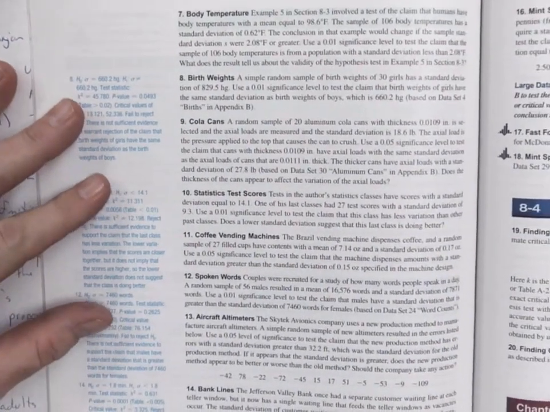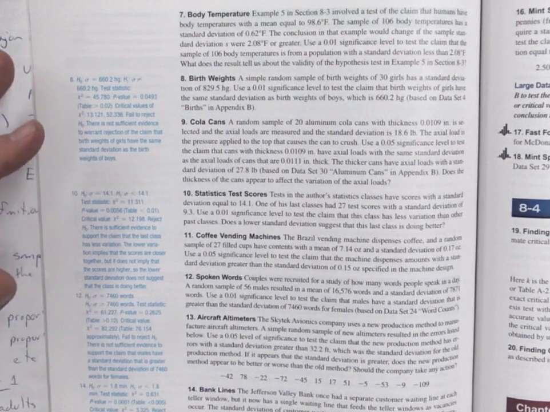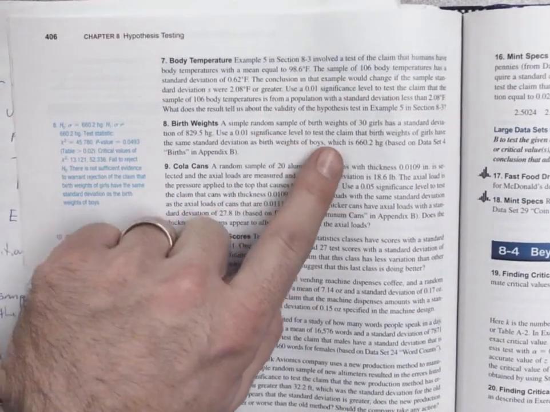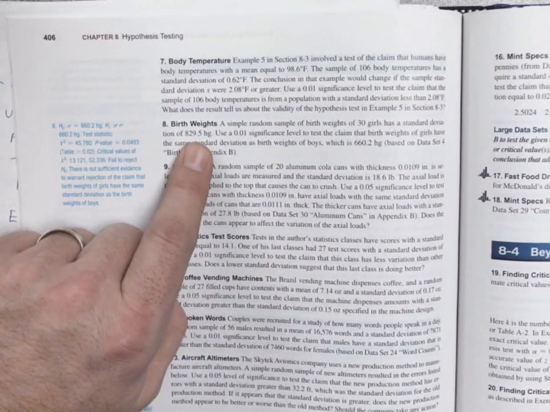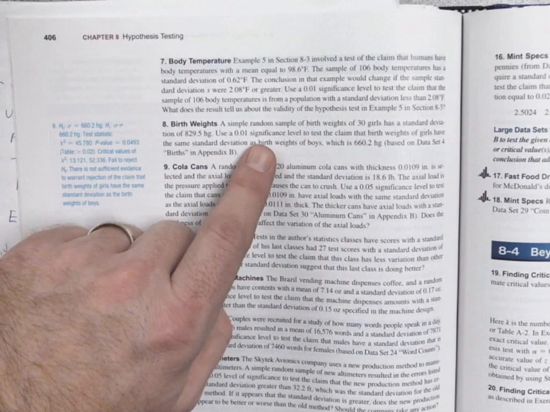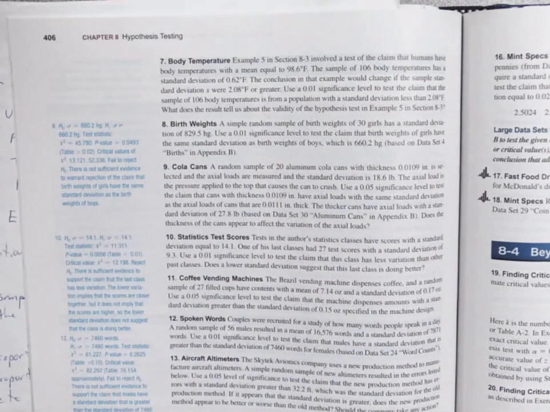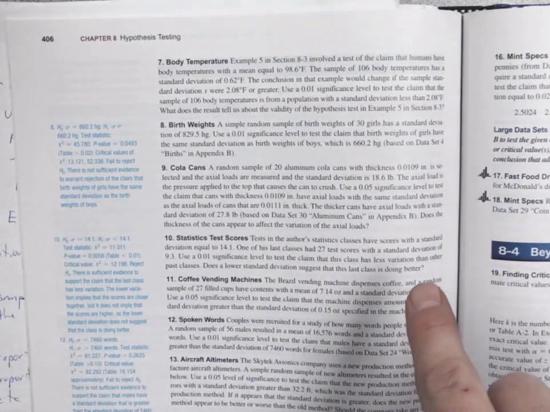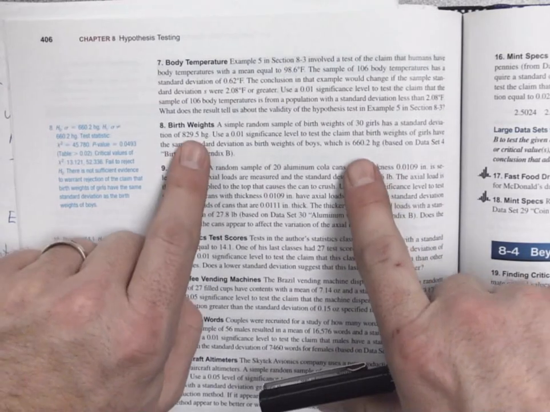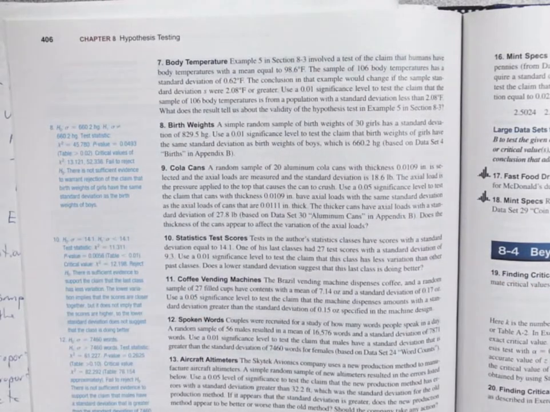Let's do birth weights. A simple random sample of birth weights of 30 girls has a standard deviation of 8.29.5. Use a 0.01 significance level to test the claim that the weights of girls have the same standard deviation as the weights of boys, which is equal to 660. So they want to know if these two standard deviations are the same. They're asking you to test equality.